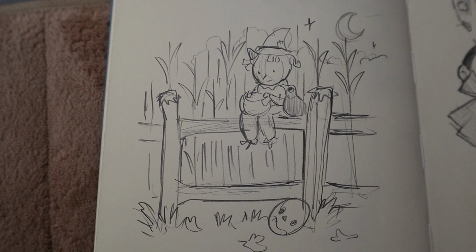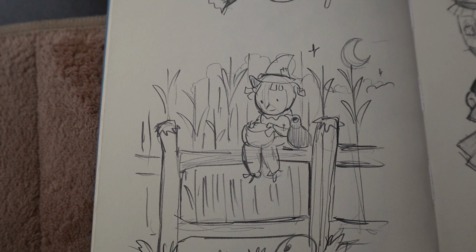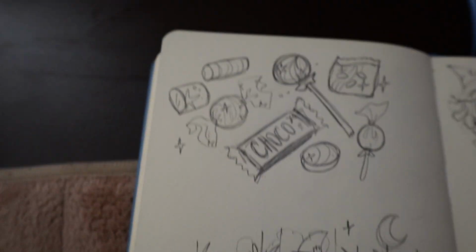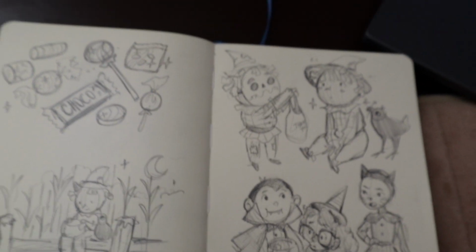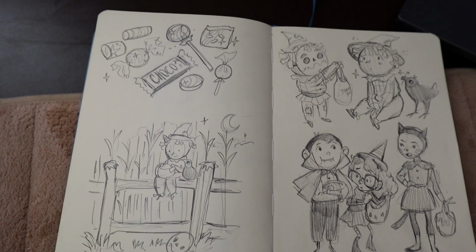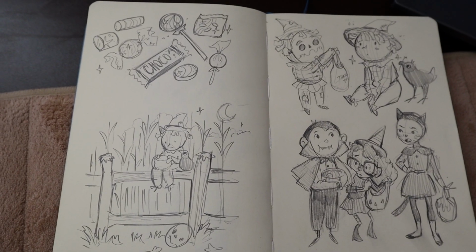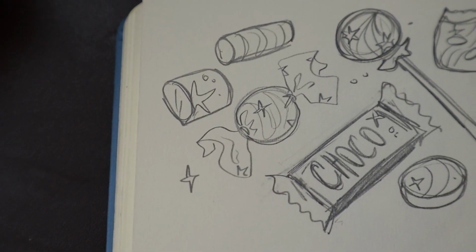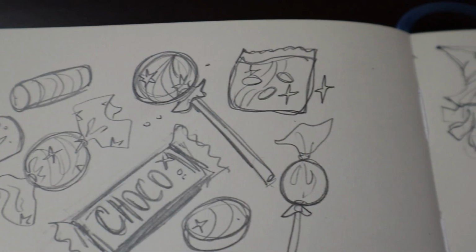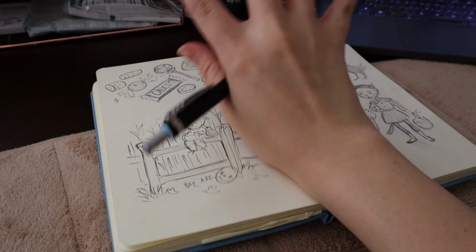So I'm showing now the whole sketchbook. I don't usually color my sketches, but I'm thinking about taking this whole sketch page spread to the next level and turning it into an actual illustration in Photoshop.